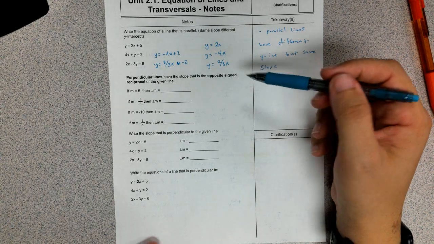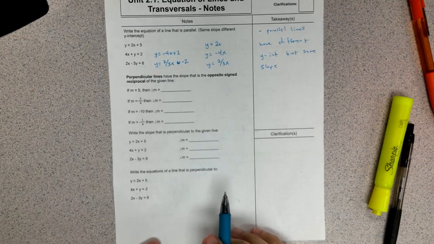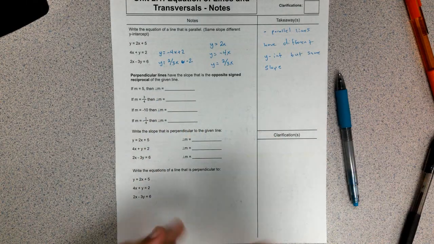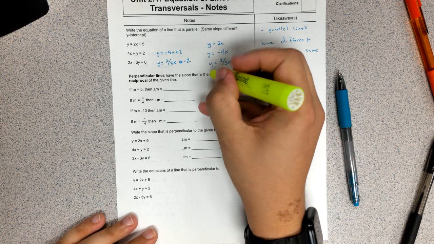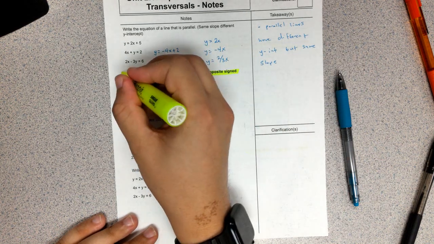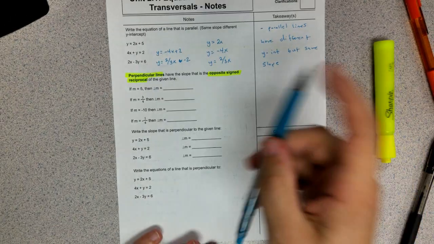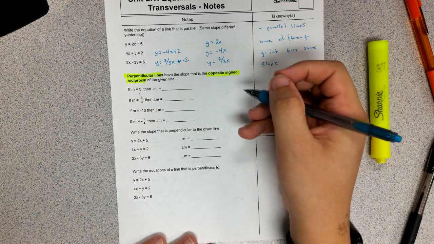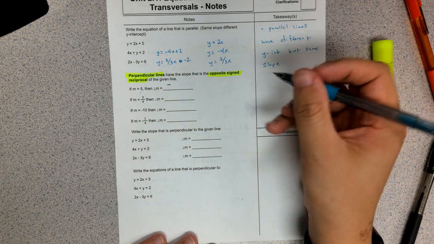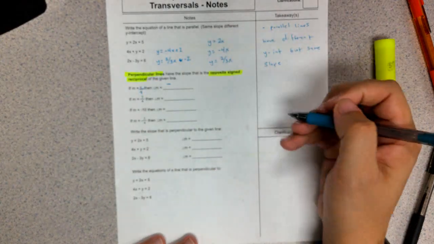Last up, we got perpendicular lines. So perpendicular lines have a slope that is the opposite sign and the reciprocal or the flipped of whatever number we have. So if the slope is a positive 5, the opposite sign would be negative. And for the flip of 5, we could rewrite 5 as a fraction of 5 over 1.